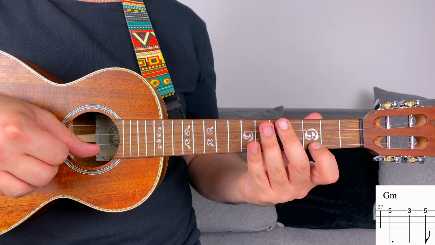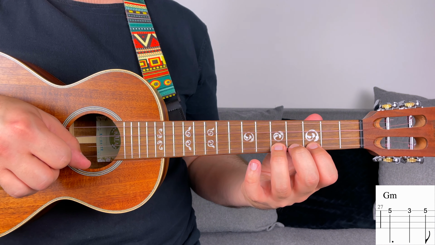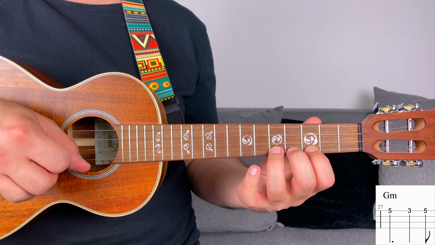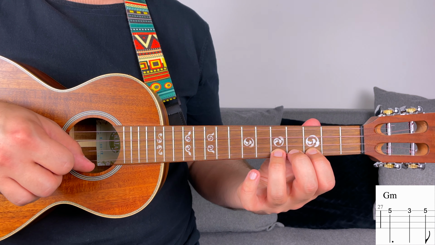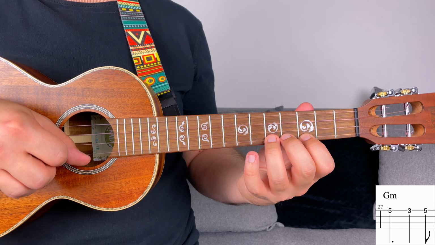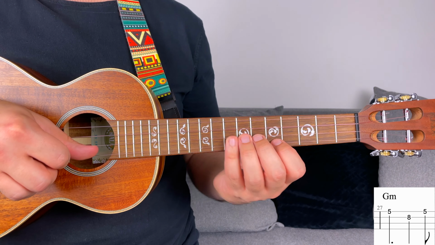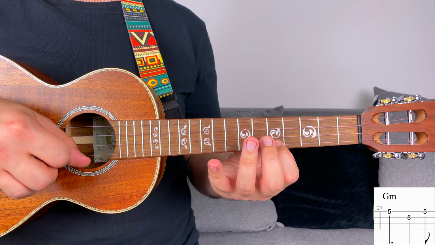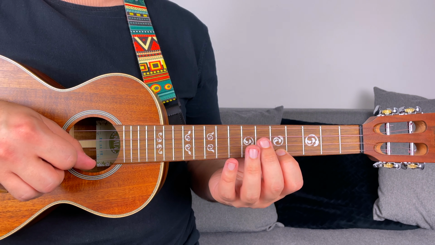In the next measure, you have this melody, 5, 3, 5, and the chord is G minor. This is quite simple. Decide which G minor shape you want to use and play the melody accordingly. Remember, this melody can also be played like this, 5, 8, 5. By the way, for this measure, I would use a chord only on the first note of the melody.